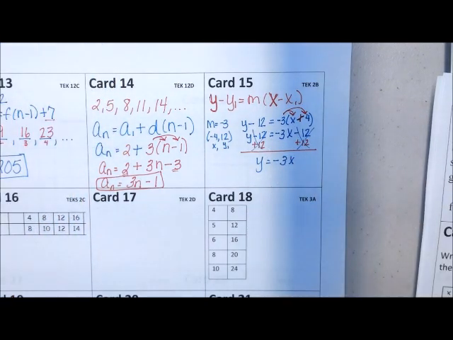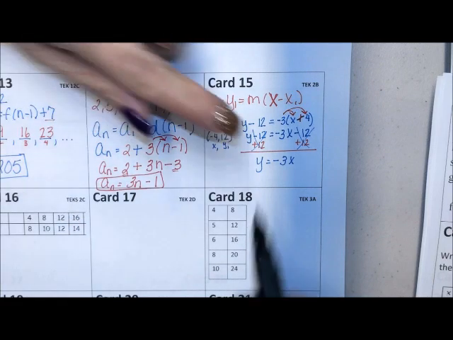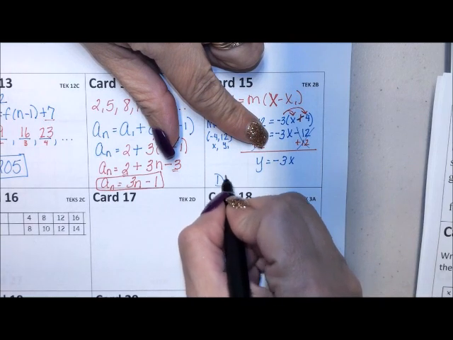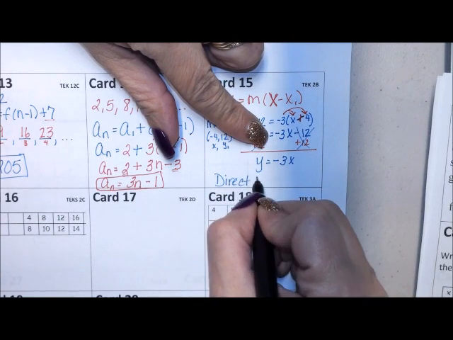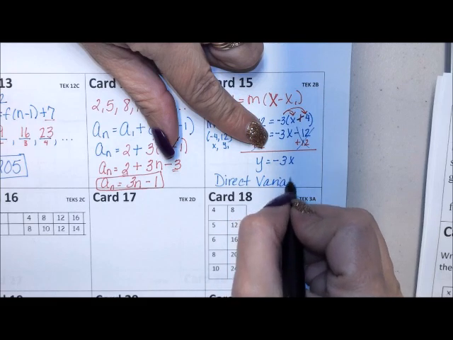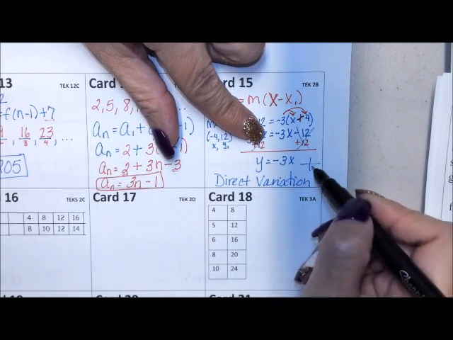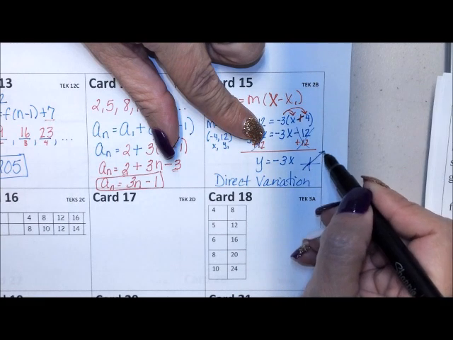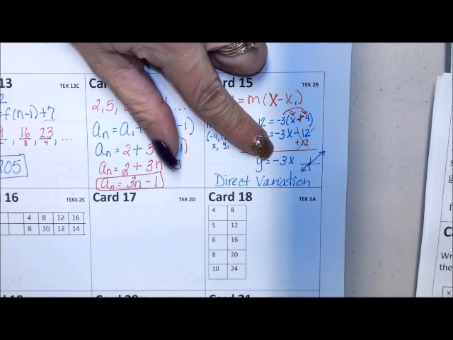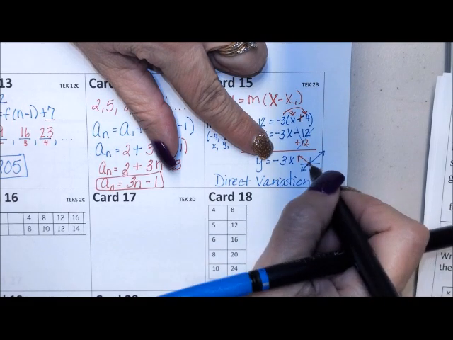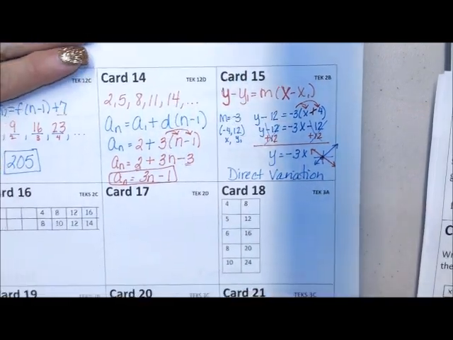Now, just as a question, that's a very special function. Do you remember what we call ones where there's no b on the end? Oh, you're already going, I remember it, direct variation. That is a special one because if I were to graph it, it would go right through the origin. Actually, this one is a negative, so it would go down like that. But it would go through the origin. It goes to the origin, it's a direct variation.